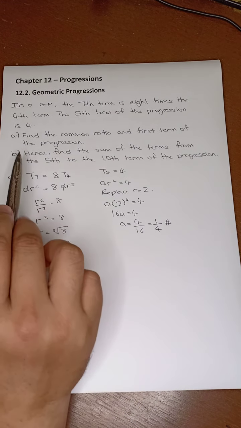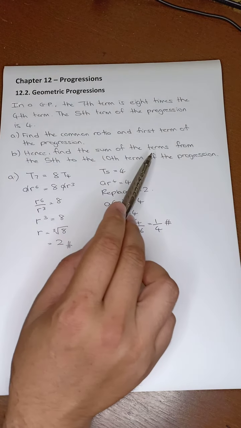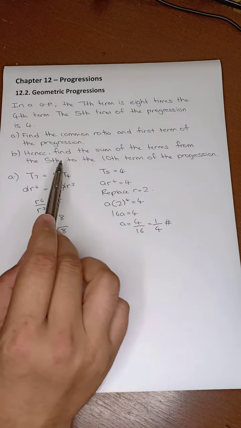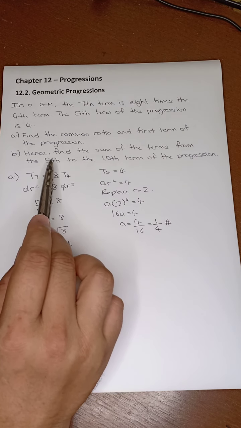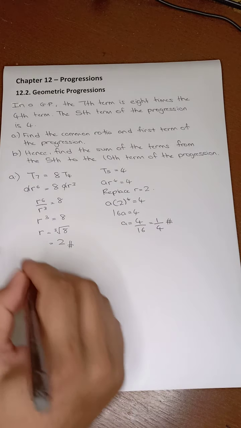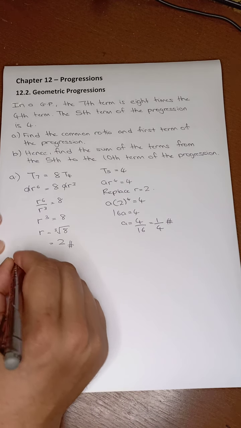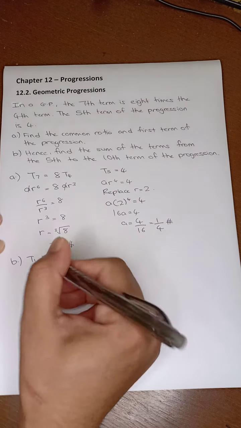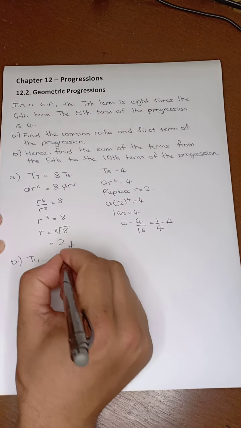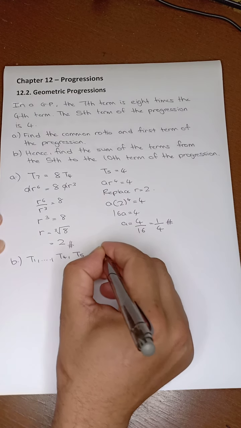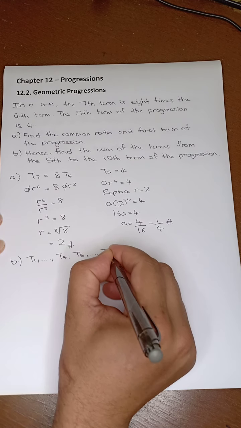Now moving on to the B. Hence find the sum of the terms from the 5th to the 10th term of the progression. So they want you to find the sum from 5th to 10th. Let us illustrate that a little. So you have the first term, 4th term, 5th term, so on, and 10th term.